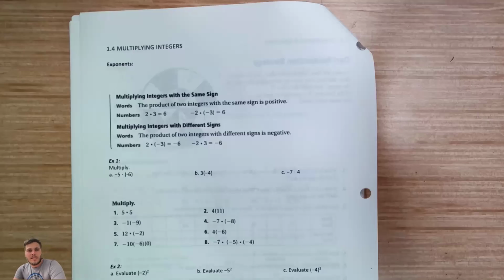Hi, everybody. Today we are going to be doing our 1.4 notes for pre-algebra, which is covering the topic of multiplying integers. All right. So multiplying positive and negative numbers. So let's get into it.